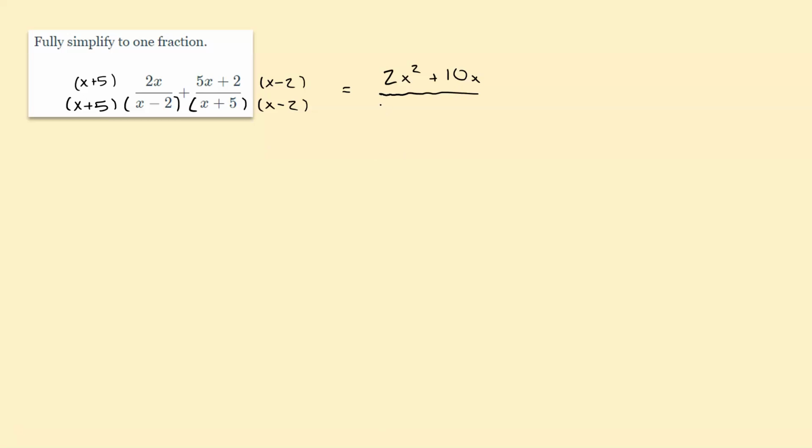For the denominators, I recommend keeping it separate for now. Do not multiply the denominators out, because the numerators you need to multiply out because you're going to have to combine like terms. But then after you do that, things might cancel. So you want to keep the denominators separate for now so that you don't have to refactor them later.